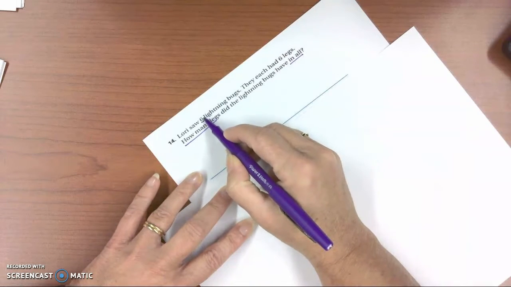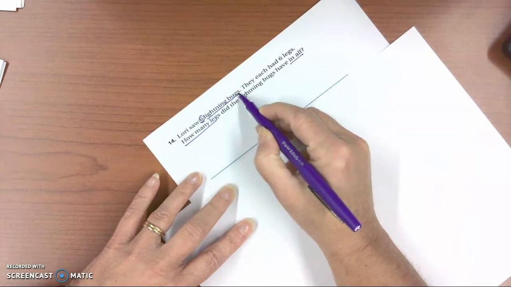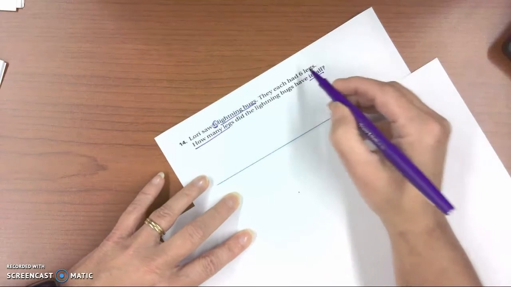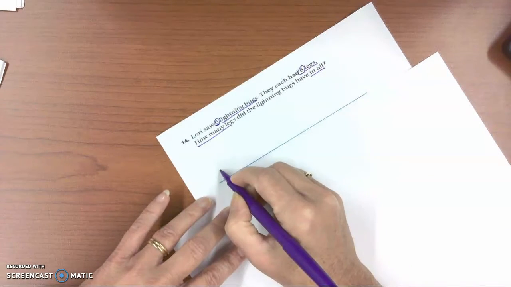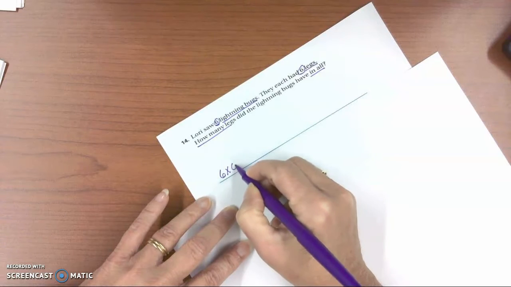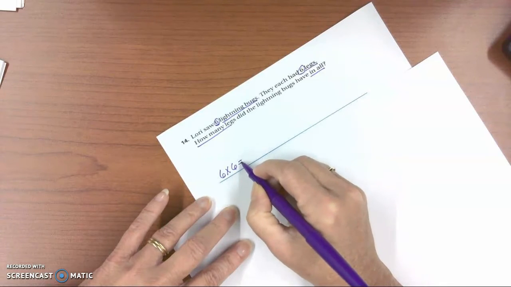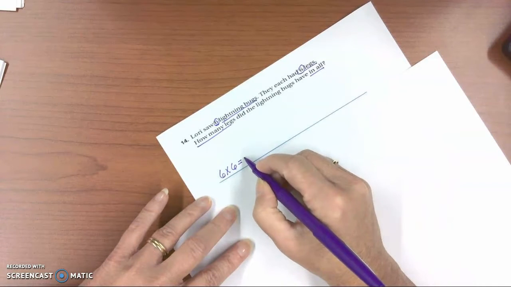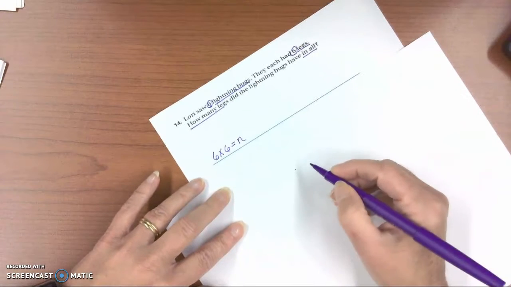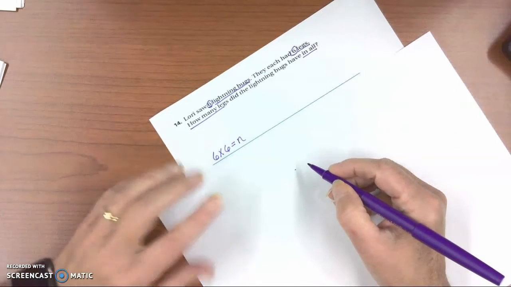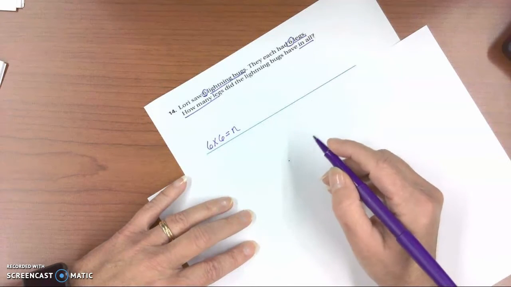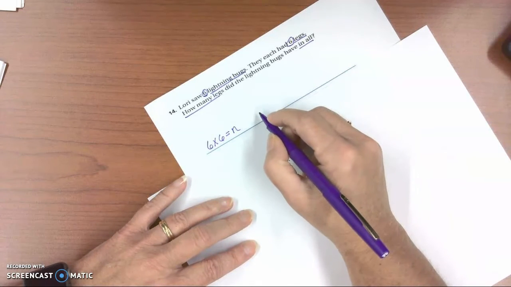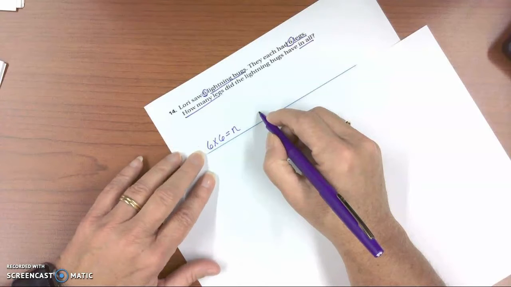We have 6, and that 6, the unit is lightning bugs, and this 6, the unit is legs. So we're working in the problem: 6 times 6 equals the number that we have in all. I'm just going to use an N for the unknown number there. And if you know your 6 multiplication facts, that is fabulous, and you can solve it just by knowing that fact. It's a double multiplication fact there, a squared number.